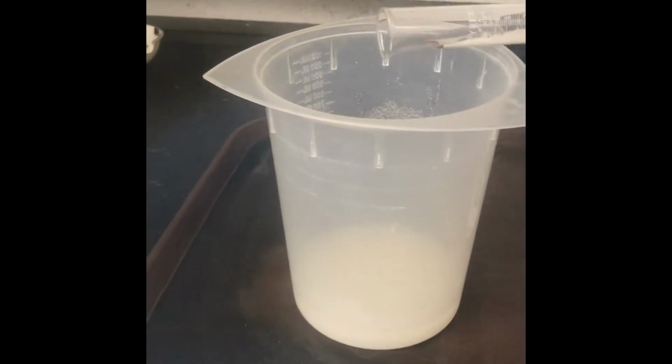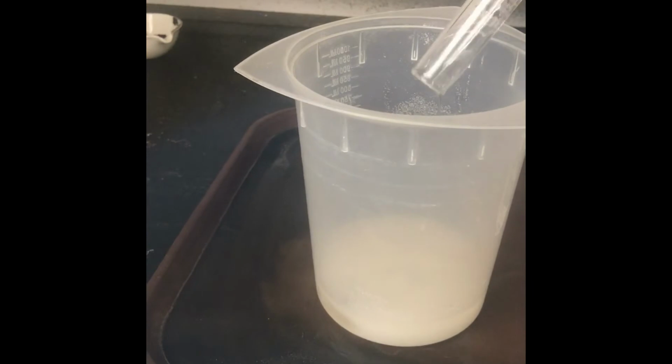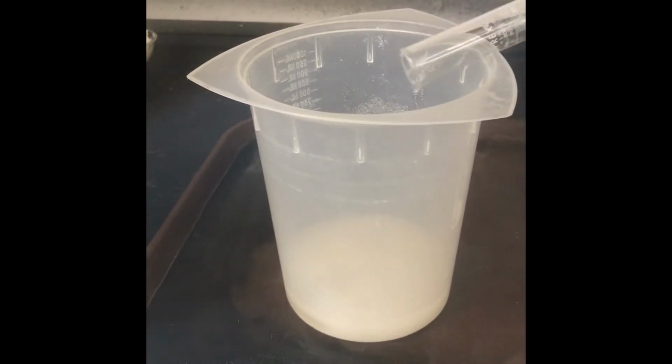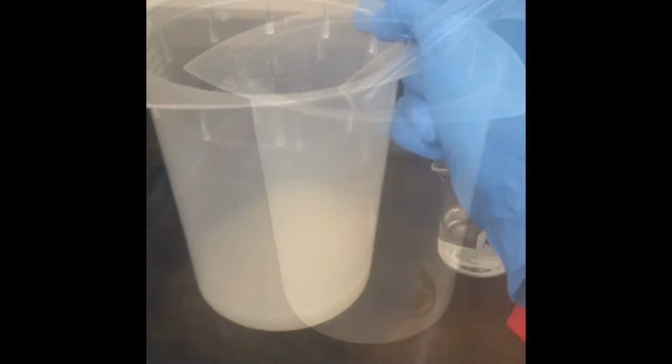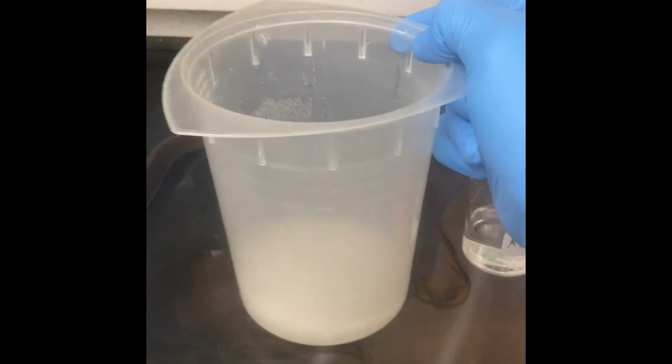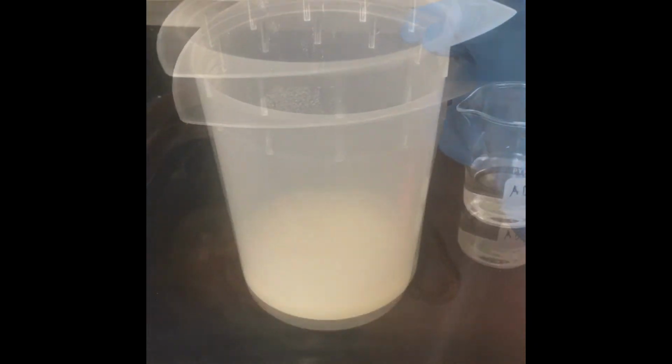Next, we add the acid. At high concentrations, sulfuric acid is very viscous, so we must take extra care to eliminate any drops that may be found on the side of the graduated cylinder. Swirling the mixture allows the two chemicals to mix easily, increasing the rate of the reaction.